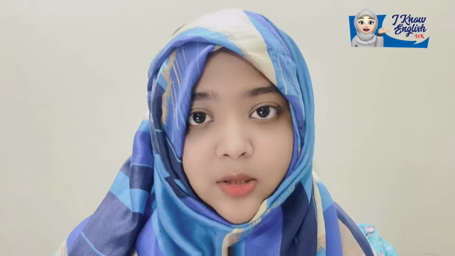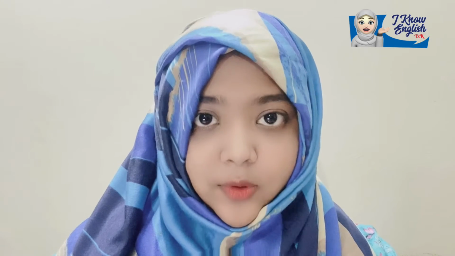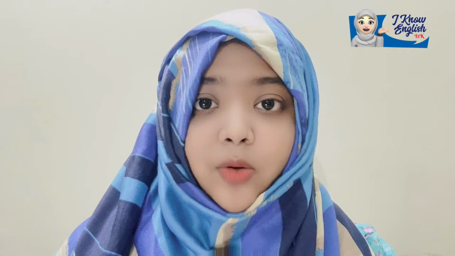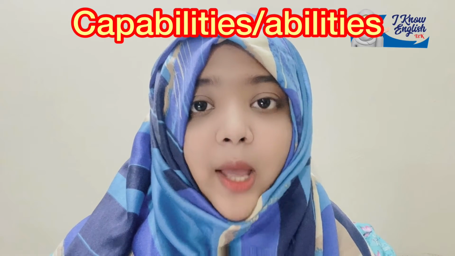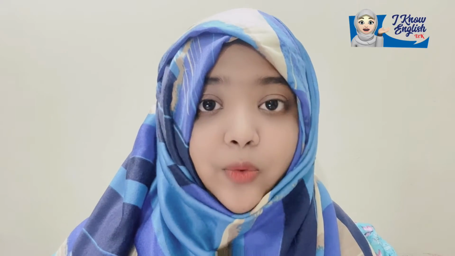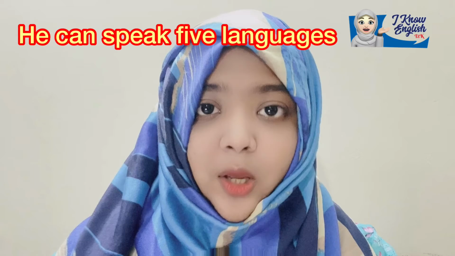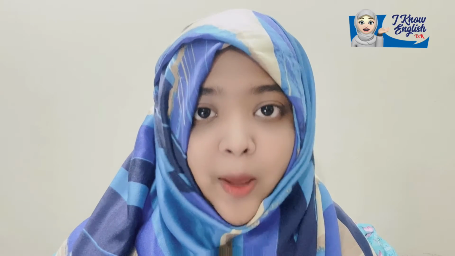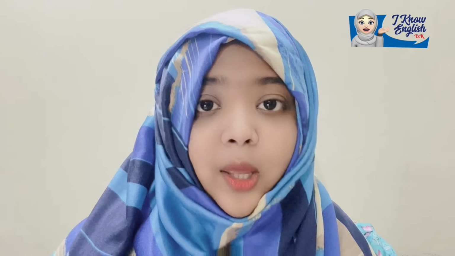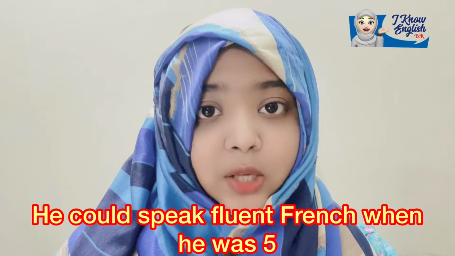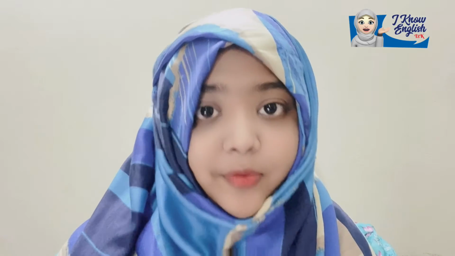So now I am going to divide the usages for each modal verb. At first, when you are speaking about capability or ability, then you will use can. For the present capability or ability, you will use can. As an example, he can speak 5 languages. When you want to speak about a capability which belongs in the past, then you will use could. He could speak fluent French when he was 5.